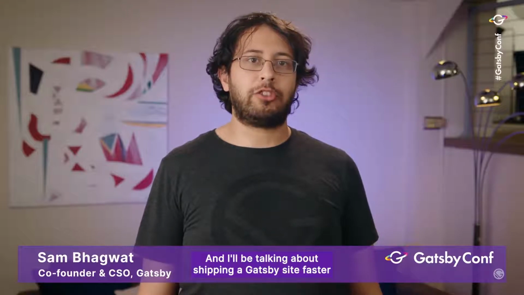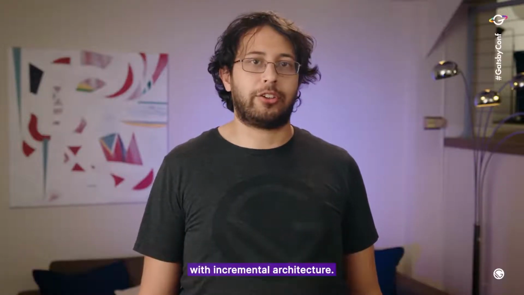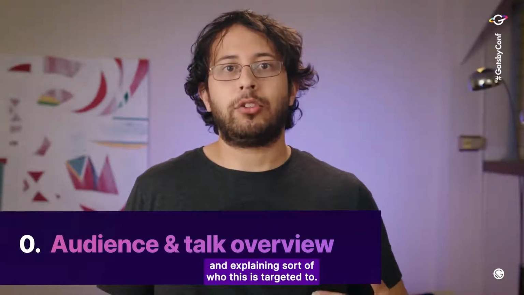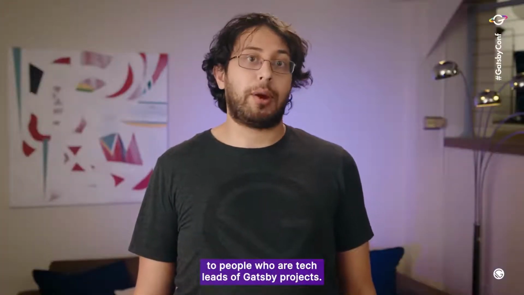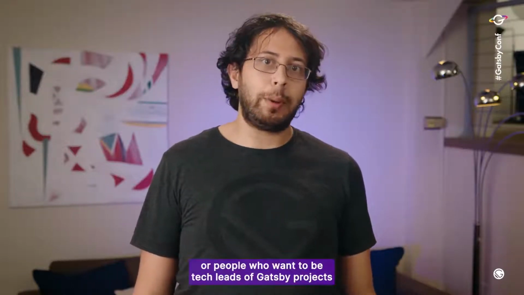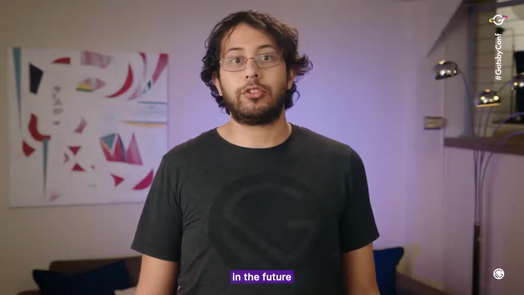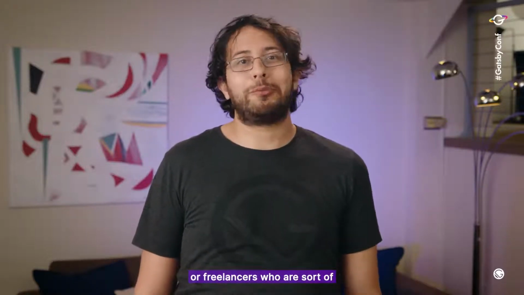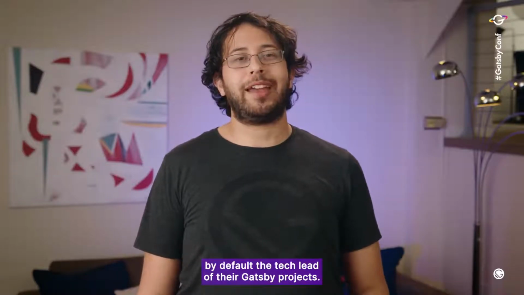I'm the co-founder and chief strategy officer of Gatsby, and I'll be talking about shipping your Gatsby site faster with incremental architecture. I'm going to start off by explaining a little bit about what I'm going to be talking about and who this is targeted to. This is specifically targeted to people who are tech leads of Gatsby projects. It's also good for people who work with tech leads of Gatsby projects, or people who want to be tech leads in the future, or people who want to be the tech lead of part of a Gatsby project right now, or freelancers who are by default the tech lead of their Gatsby projects. That means I think there should be something here for everybody.